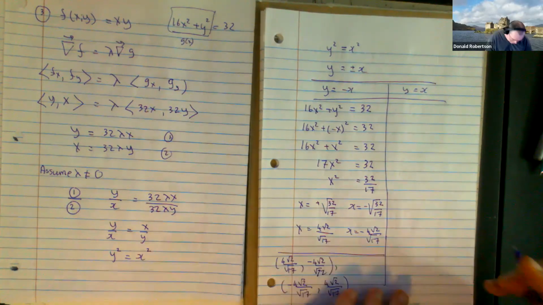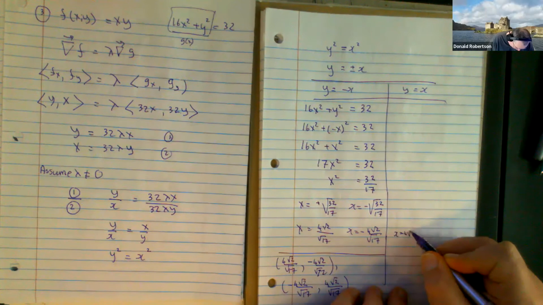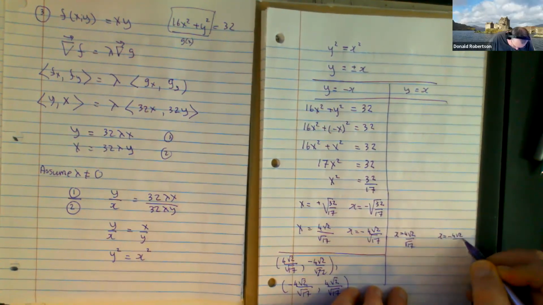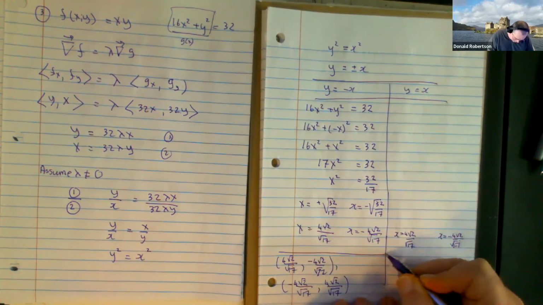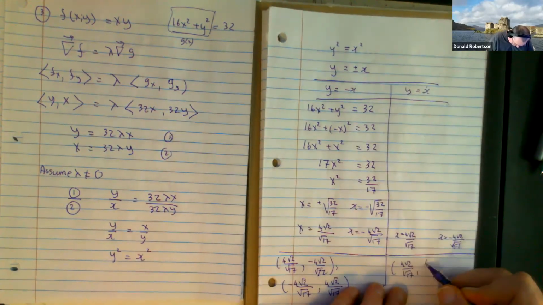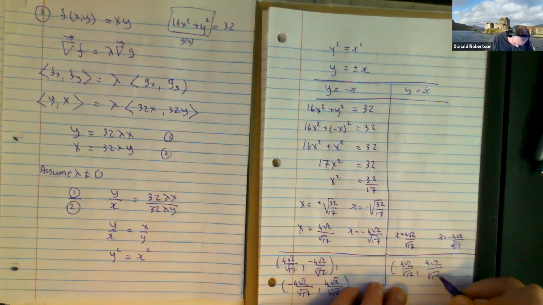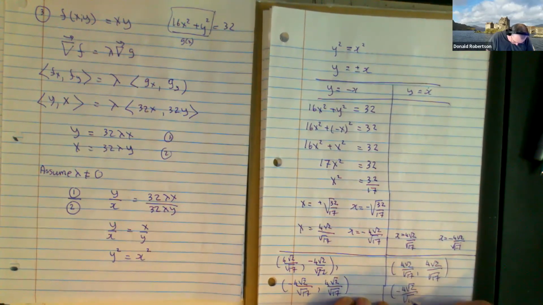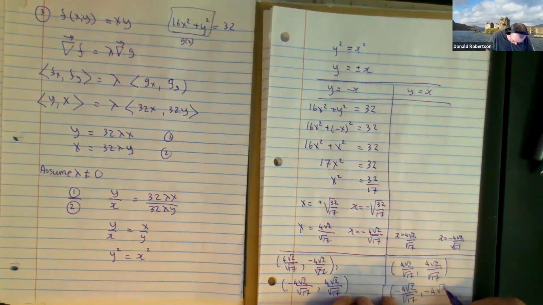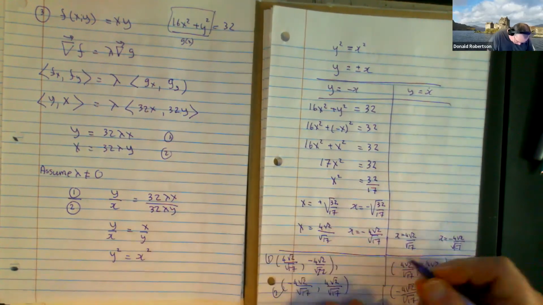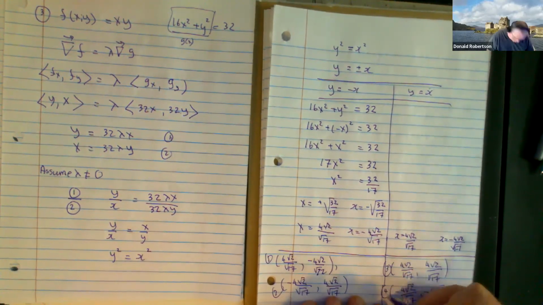Try to speed up things here. So you would end up with 4 root 2 over root 17, or negative 4 root 2 over the square root of 17, which means that there are two more solutions. X is that guy, and y is the same guy. And x is the negative of that guy, and y is the same as the x value. So we have 1, 2, 3, 4 critical numbers.